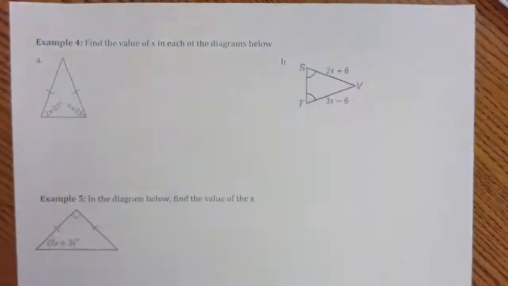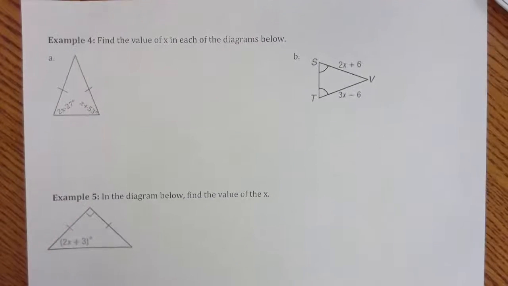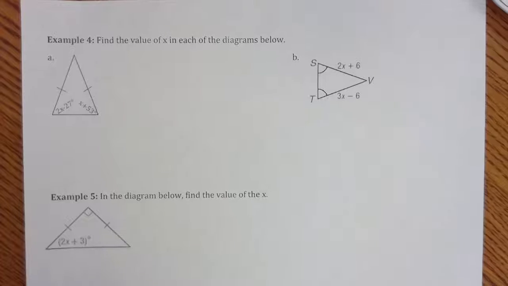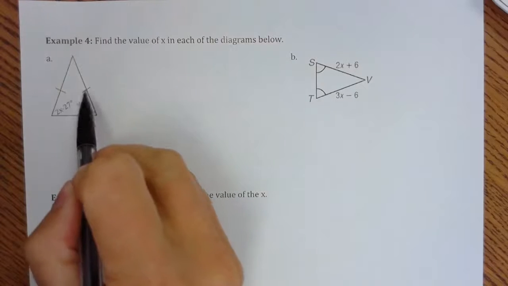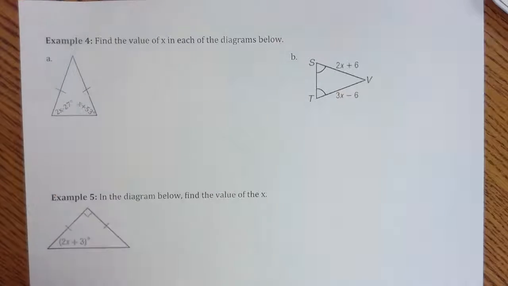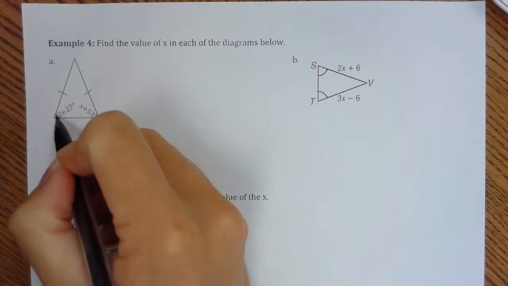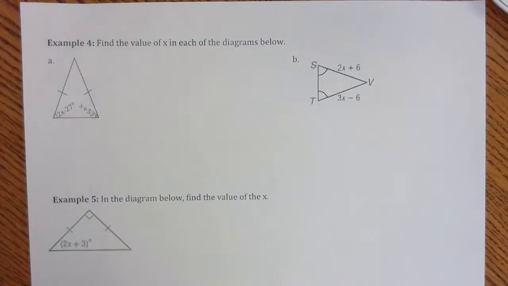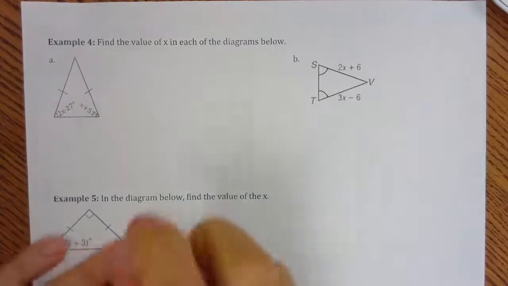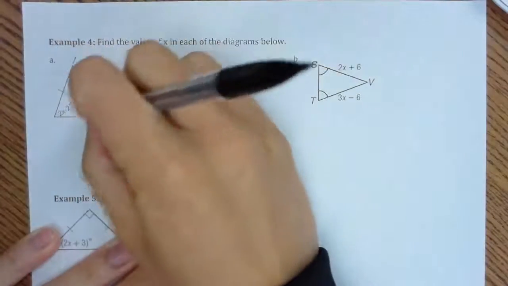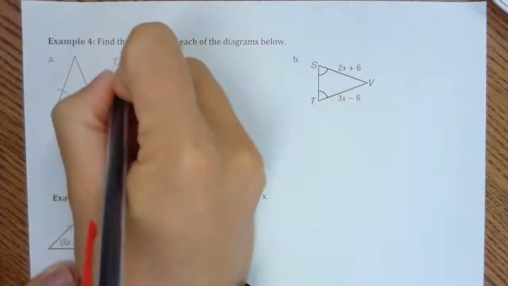So let's put this into practice on example number 4. Go ahead and flip your page there to example number 4. Okay, so we know that in part A, these two sides are congruent to each other. That implies that these two angles right here are congruent to each other. So we can go ahead and set them equal and solve.